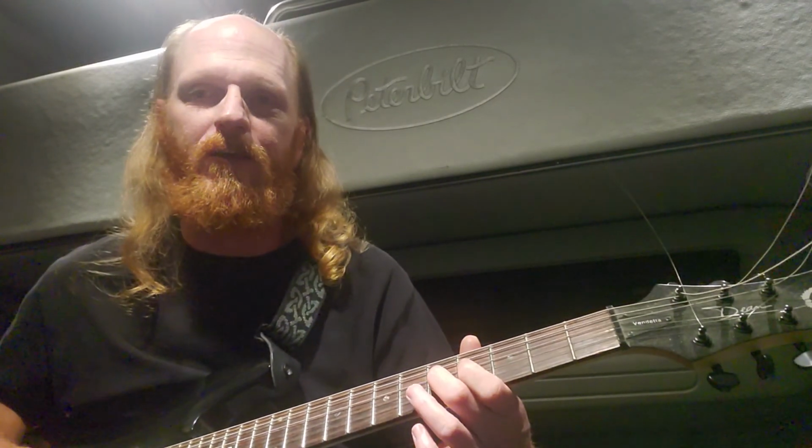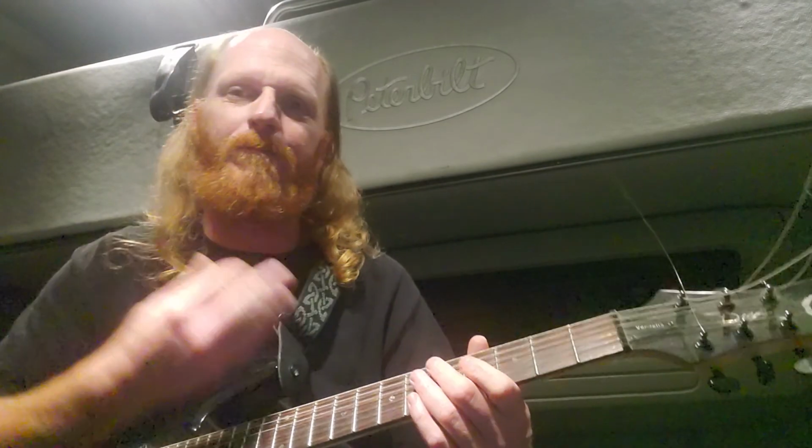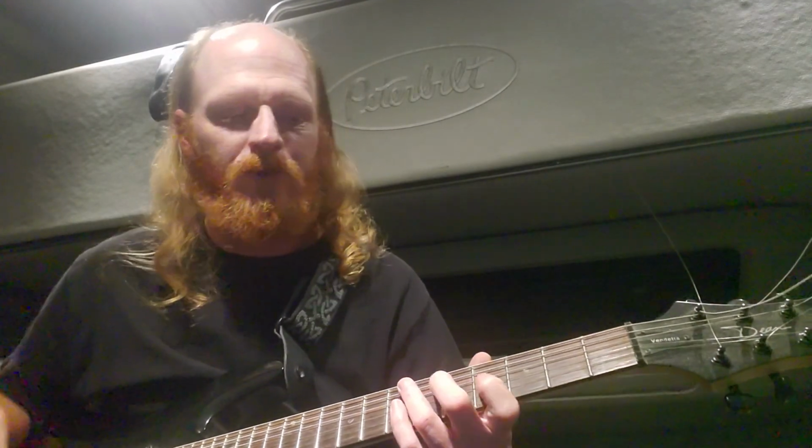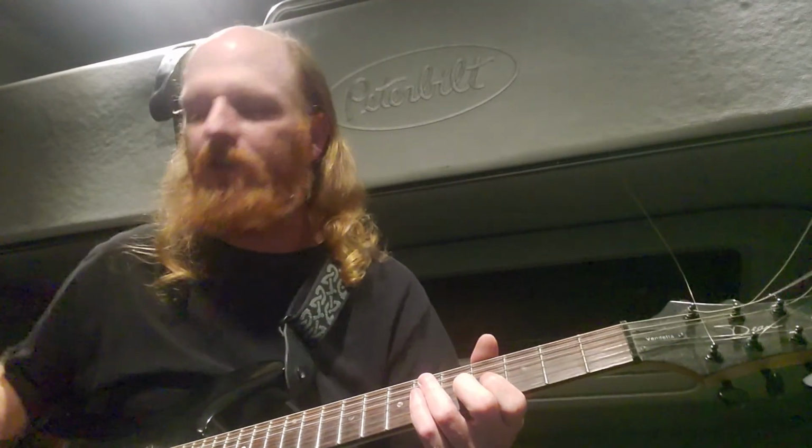Get to the D, from the D to the high E. That's the meat of the guitar. That's where you're going to spend the vast majority of your time when you're playing scales. So when you practice, this is typically how I'll do it.